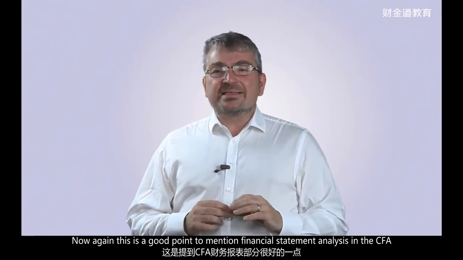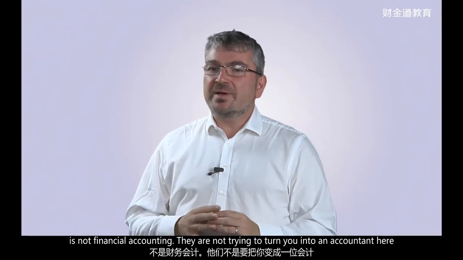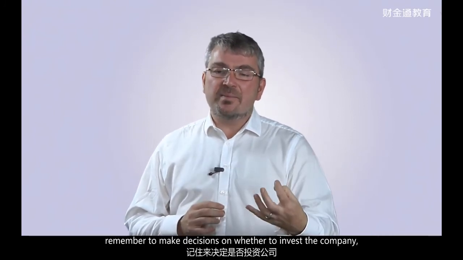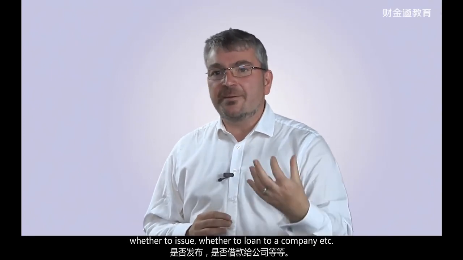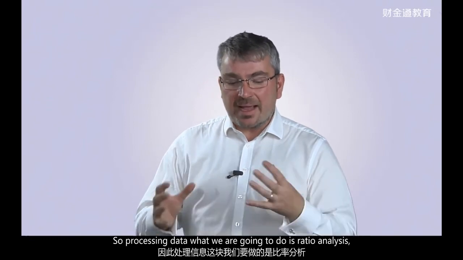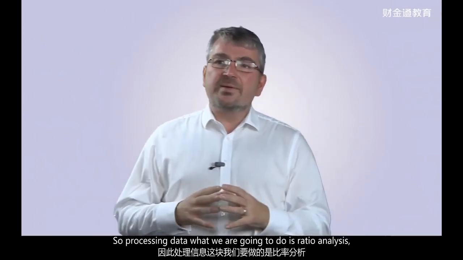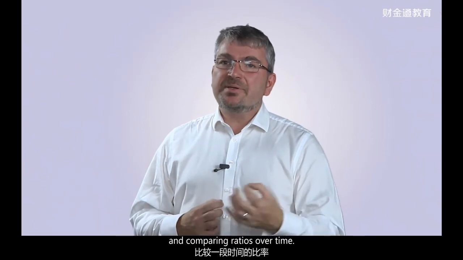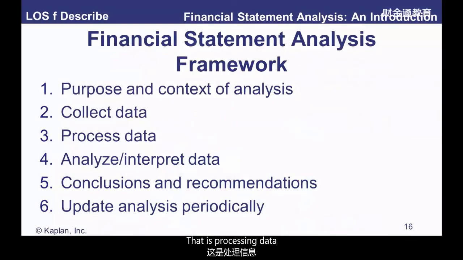Now again, this is a good point to mention. Financial statement analysis in the CFA, it's not financial accounting. They're not trying to turn you into an accountant here. You're an analyst. The idea is you're using this data, remember, to make decisions on whether to invest in a company, whether to issue, whether to loan to a company, etc. Okay, so processing data, what we're going to be doing a lot of is ratio analysis, comparing ratios between firms and comparing ratios over time. So that's our processing data.